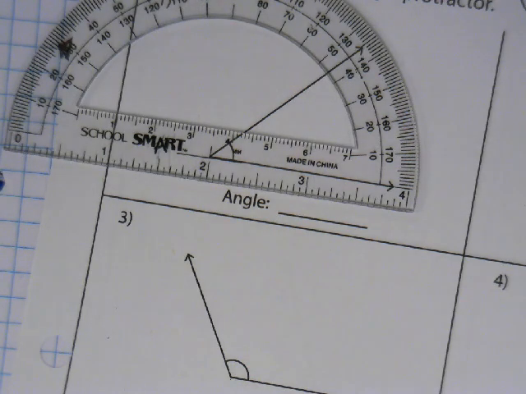Okay, what is the measurement of the first one? Are we using inside numbers or outside numbers? So this is 0. Right? This line is at 0. So do I count 110, 120, 130, or 170, 160, 150? 10, 20, 30, 40. Do I pass the 50? No, it's at 45.